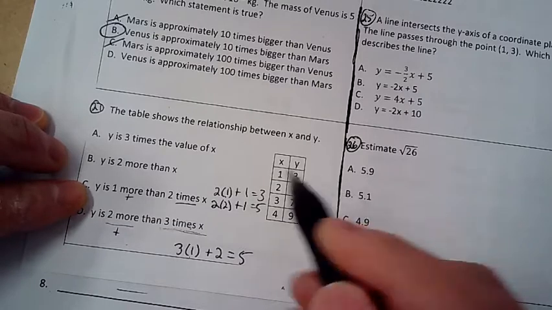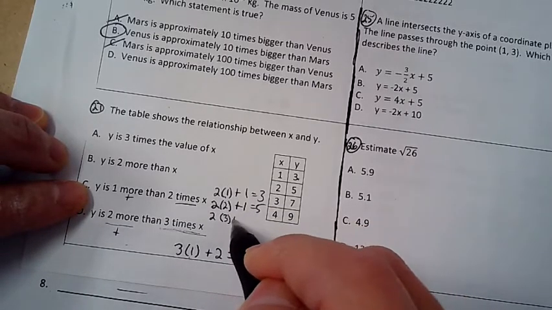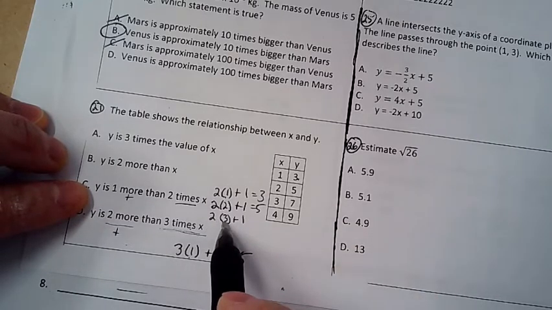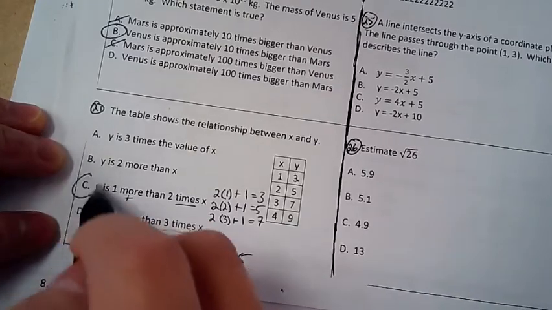Now let's do another one. 2 times x is 3. 2 times 3 plus 1. 2 times 3 is 6, plus 1 is 7. It works for all of them. This is the one.